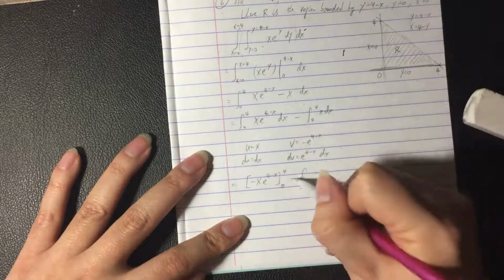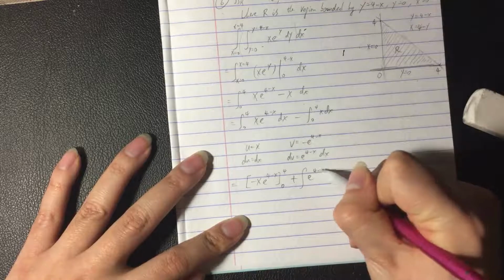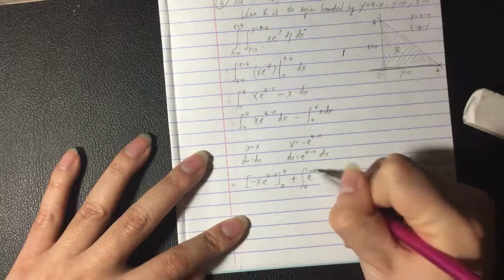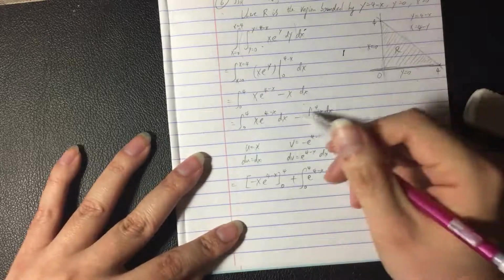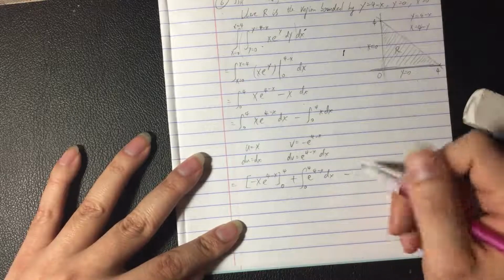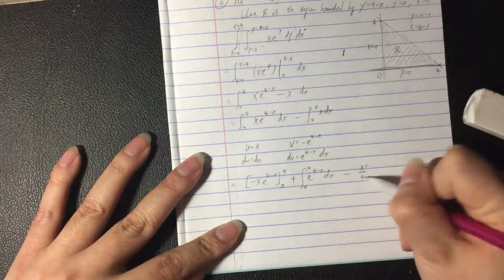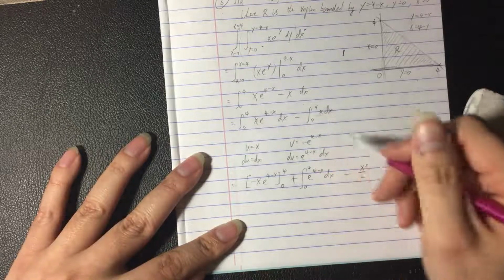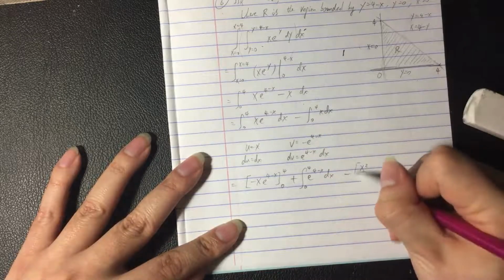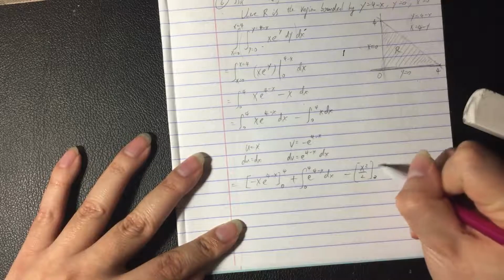Double negative is positive: e raised to 4 minus x dx. Then leave the last one the same. Last one is x squared over 2, evaluate from 0 to 4.